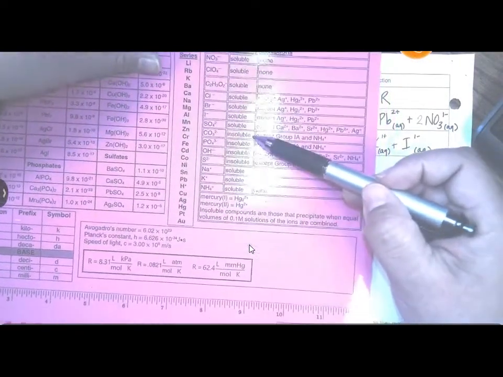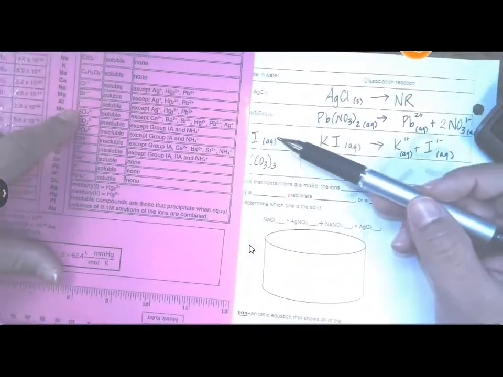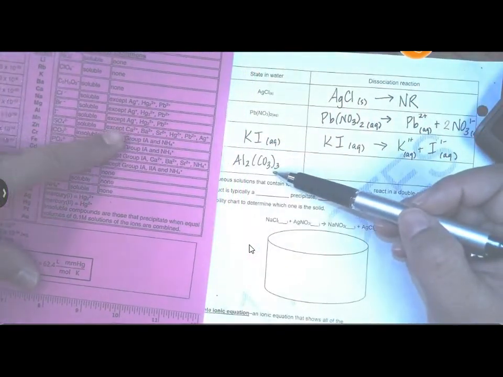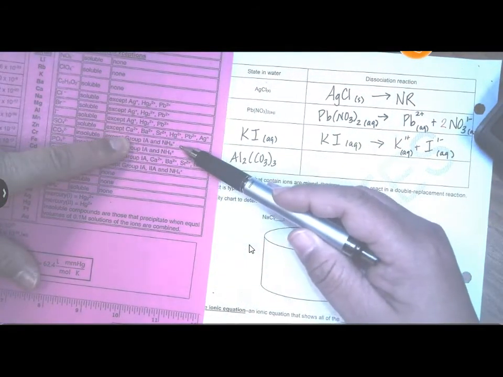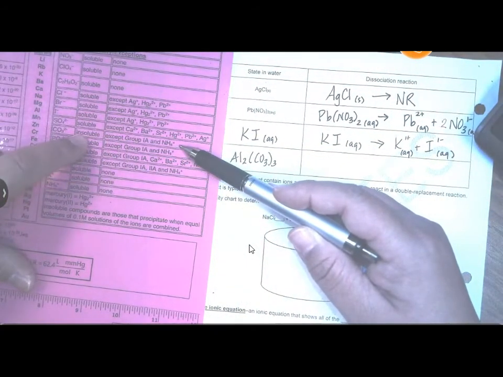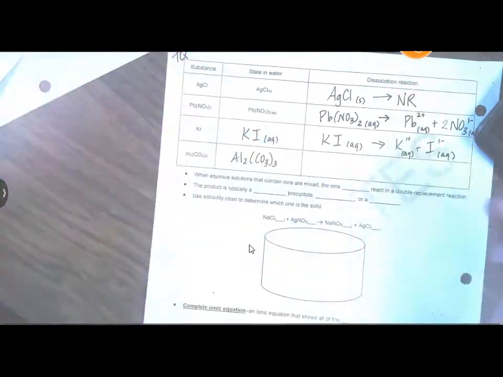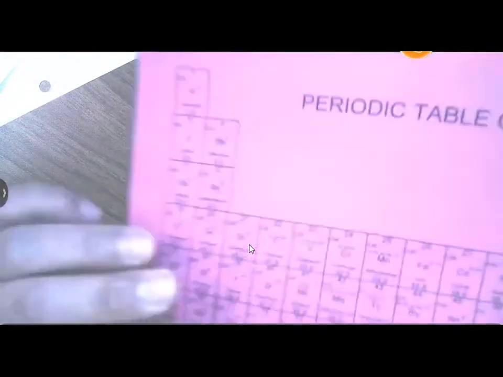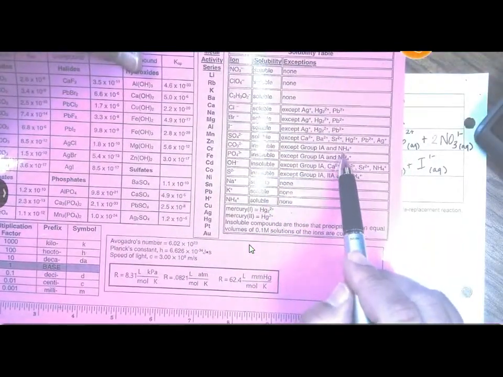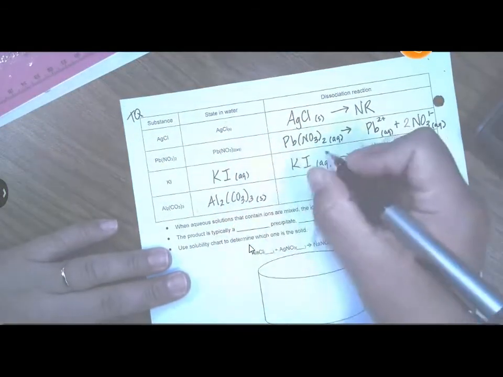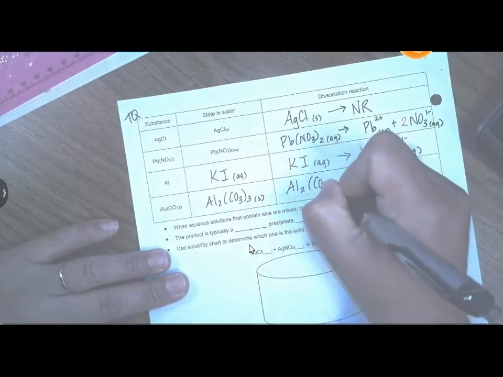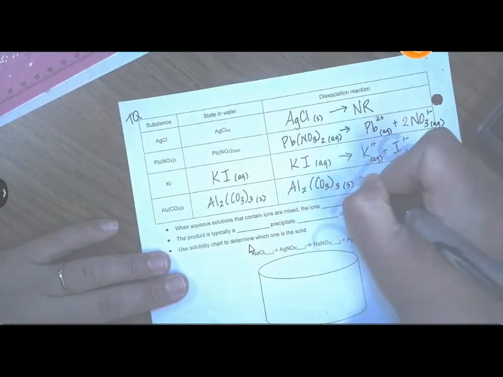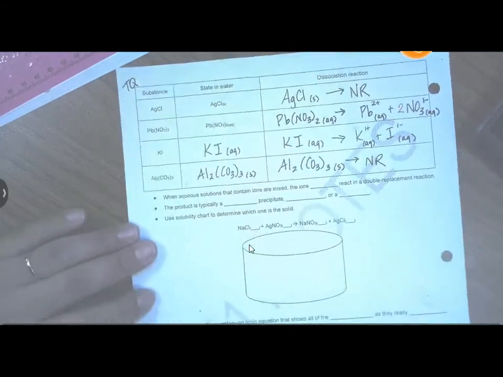Insoluble means it likes to stay as a solid, unless it's one of these, group 1A or NH4+. So most likely it's going to be a solid, except for group 1A. So group 1A is this one here. So is Al in this family? No. And it can also be soluble if it's NH4+, which it isn't. So it's going to stay insoluble, so it's going to be a solid. Remember though, I have to rewrite it over here, and it's no reaction. Okay?